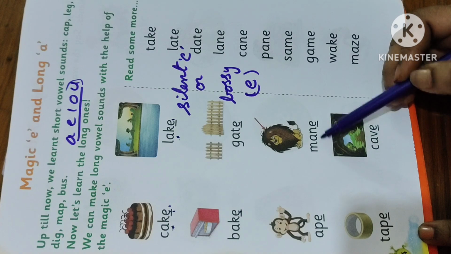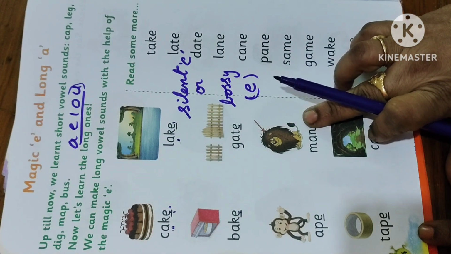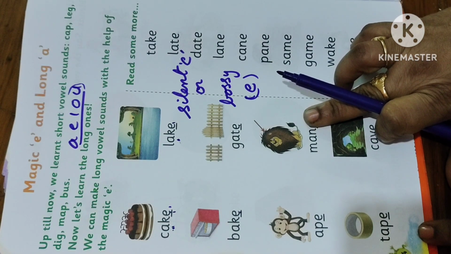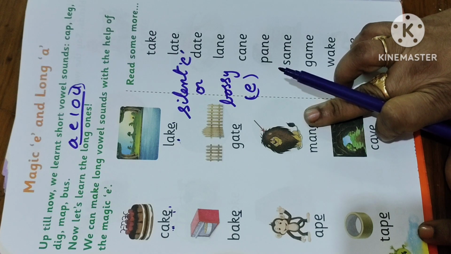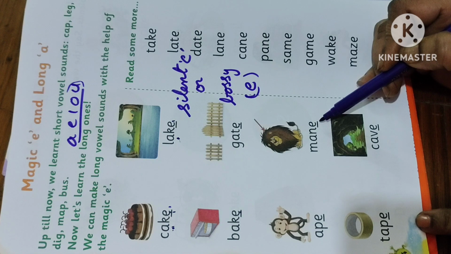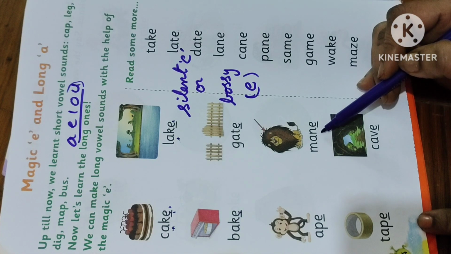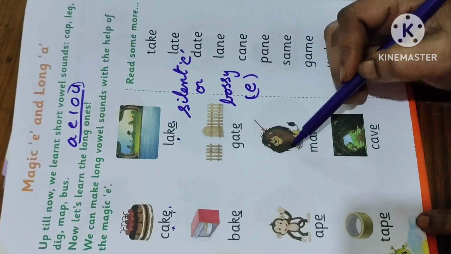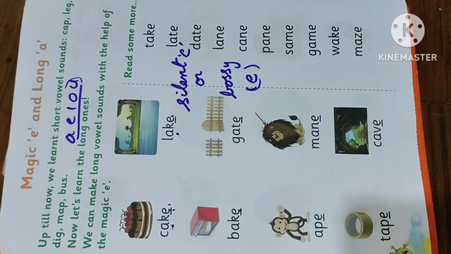For example, if E is erased, it is man, M-A-N, short A sound. But M-A-N-E, mane, A sound. Mane means the long hair near the neck of a wild animal.